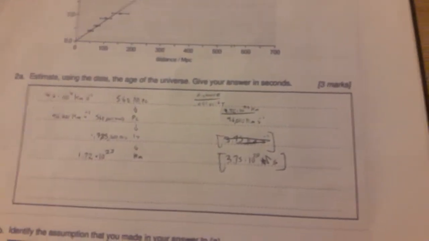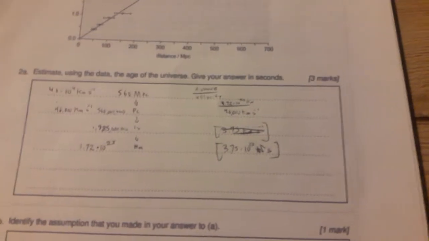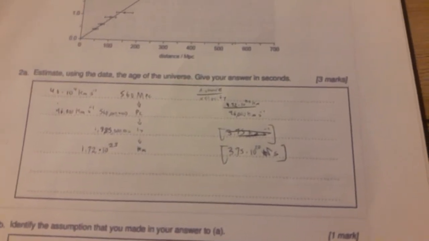And so as long as you get the process right, as long as you know how to do your equations, as long as you know how to apply the formula, you should get at least a couple marks. That's really what we're trying for. You're not trying to take that big of an L. You're trying to make it. So, alright. On that note, identify the assumption that you made in your answer to A.